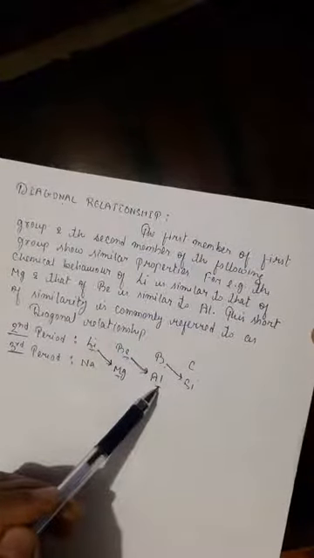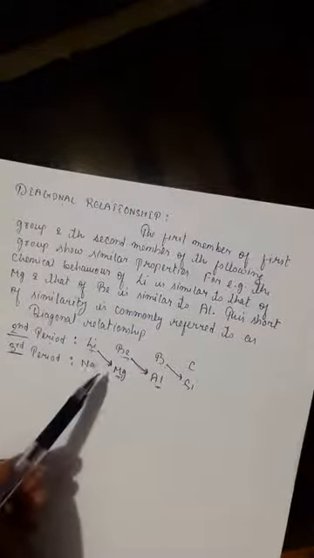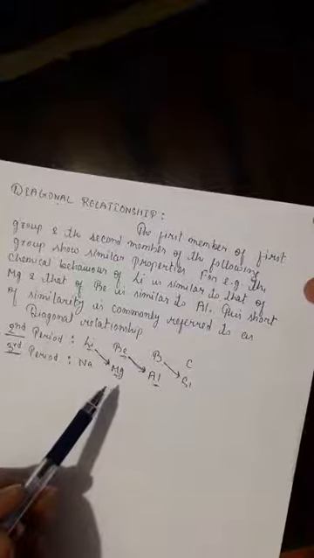Similarly, beryllium and aluminum will also have similar chemical properties. This sort of similarity is commonly referred to as diagonal relationship. So this similarity in properties between these diagonally related elements from the second period and the third period is referred to as what? Diagonal relationship.